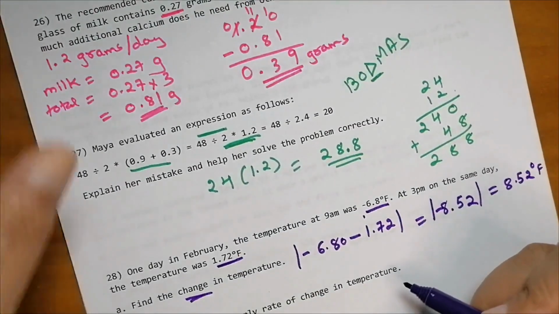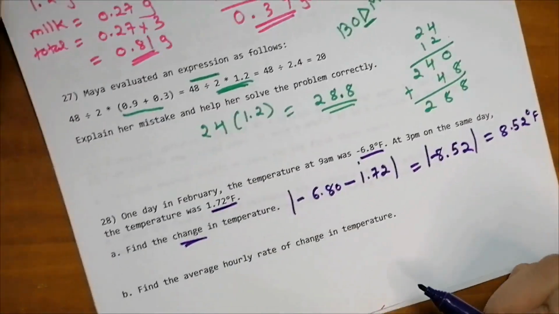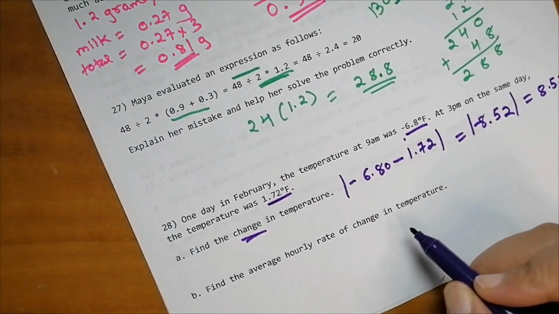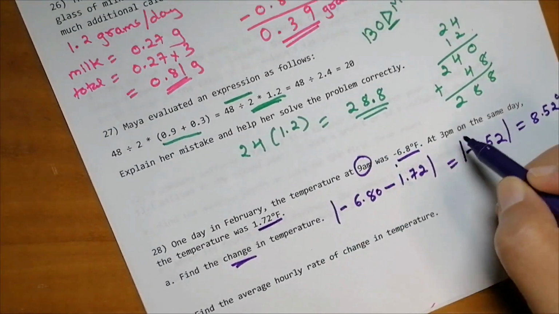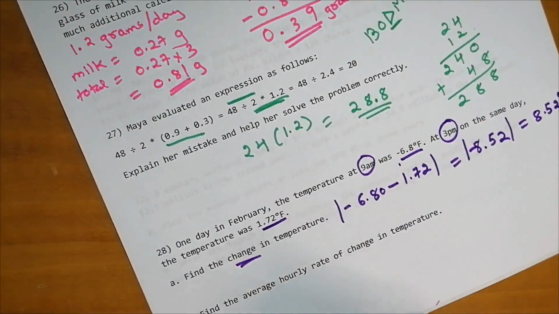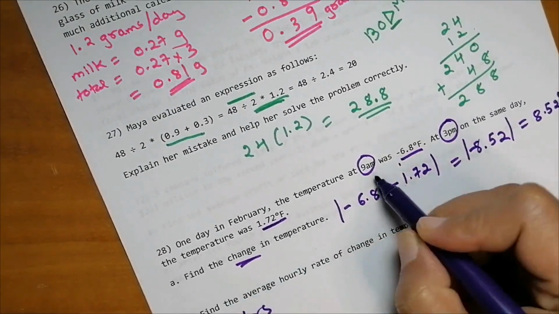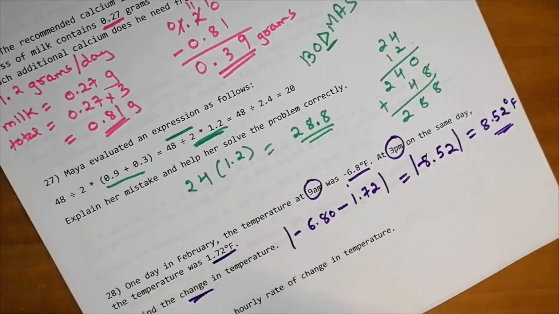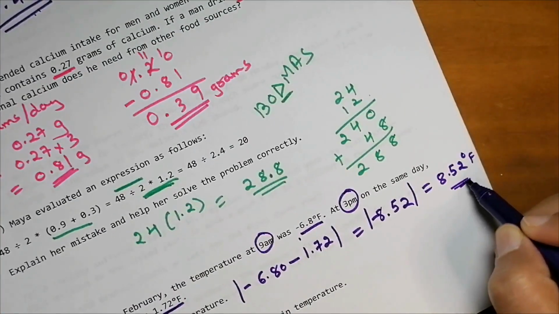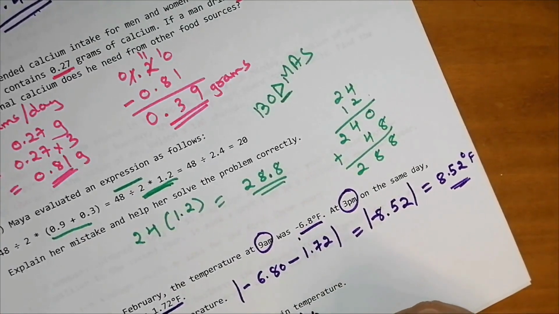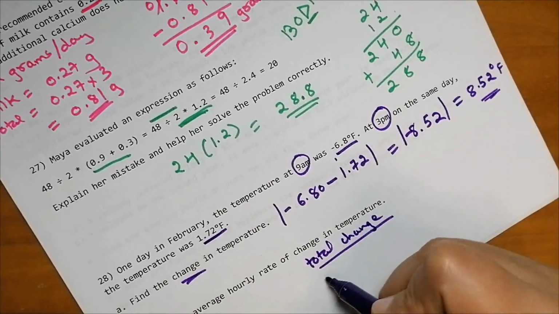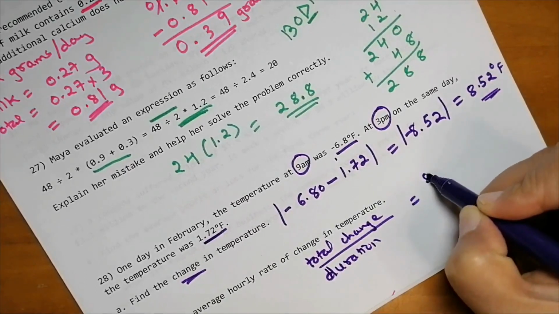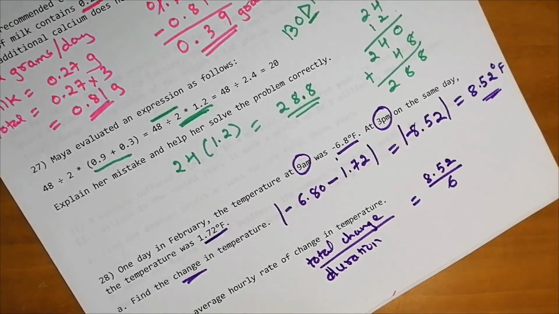Simple? Yes. Then it says find the average hourly rate of change in temperature. Okay, so per hour, how much is it changing? So we're talking about 9 a.m. to 3 p.m., which is how many hours? 6 hours, right? So what we will do is this divided by this, because this is the total change we have, right? So total change upon the hours, right? That's the duration basically we're talking about. So this is 8.52 divided by 6.